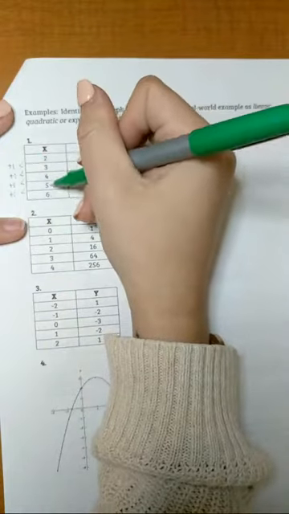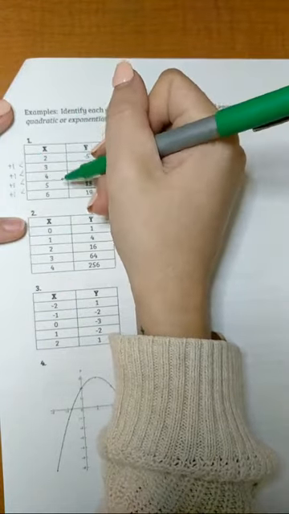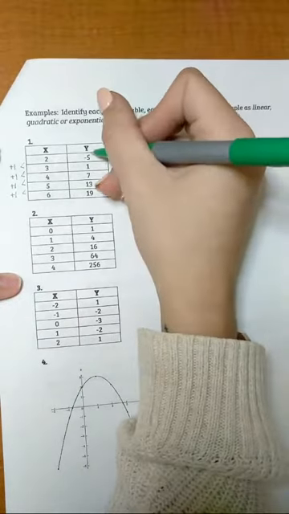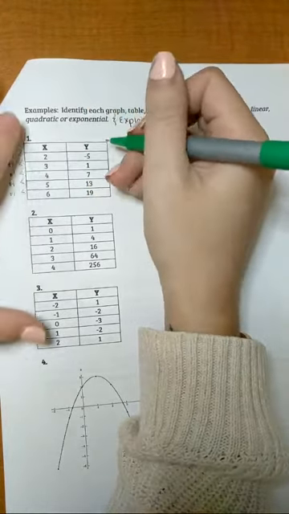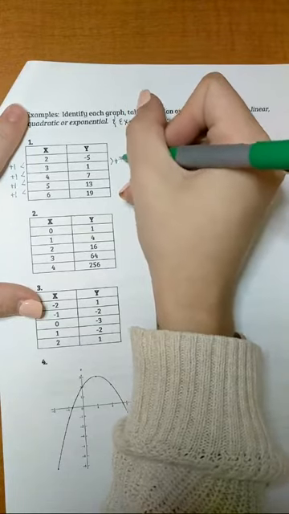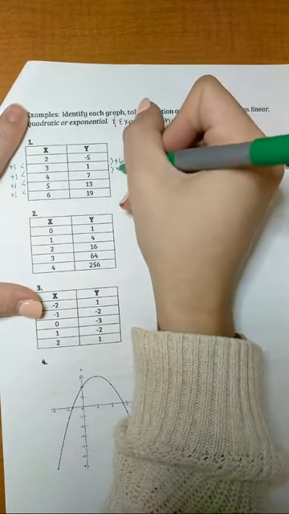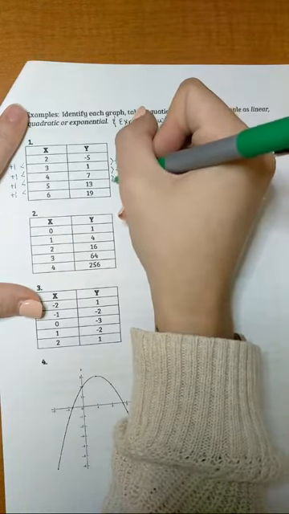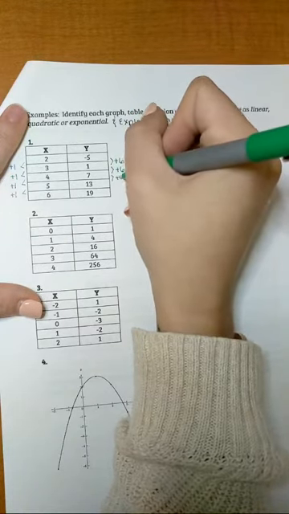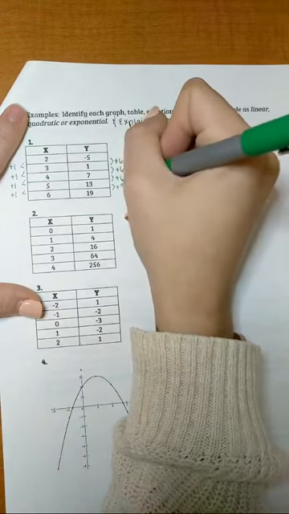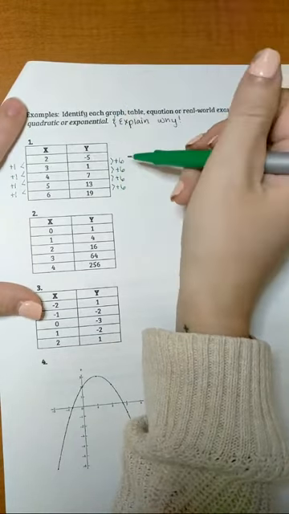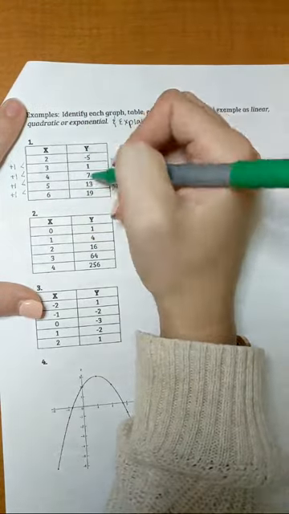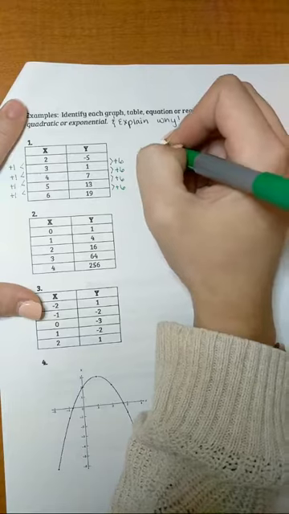Make sure that you check all the way down because some of your questions on your homework might try to trick you. Okay, and to get from -5 to 1, I added 6, add 6, add 6, and add 6. So this in fact is constant in both the x and y values, so making this one linear.